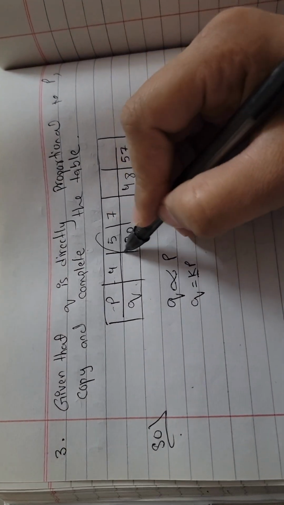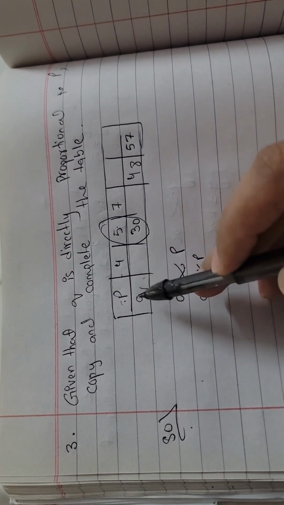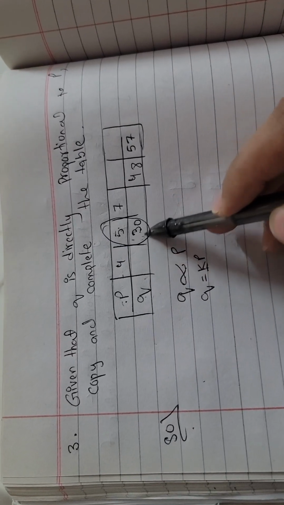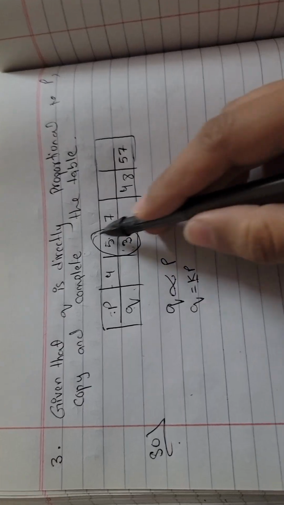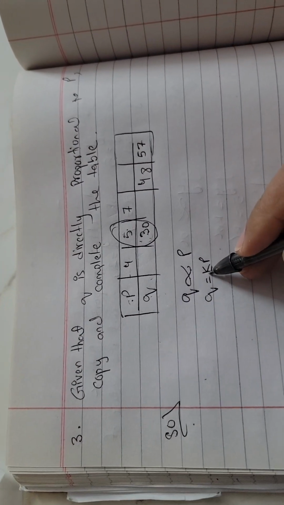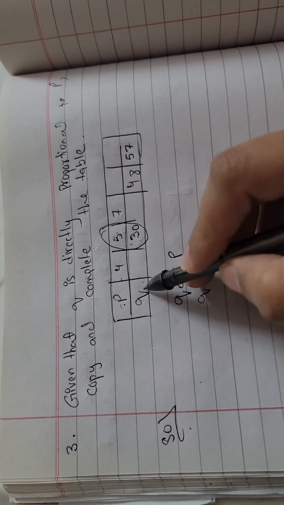So how are we going to find the value of k when we have not been given any of the values? We are going to use these two values. As we know, p is 5 and q is 30. It's complete. So we are going to use this complete set of values, and in every table you will see that there will be one complete set of values. So you are going to use that and you will find the value of k. So let's just find the value of k. P is 5 and q is 30.